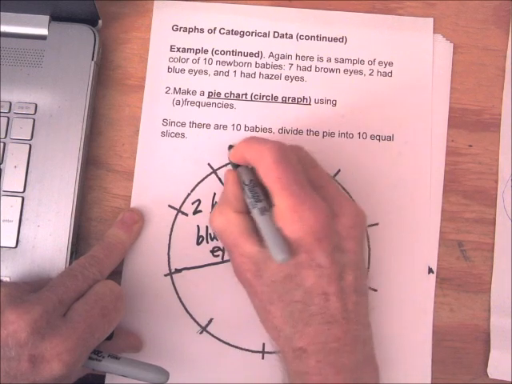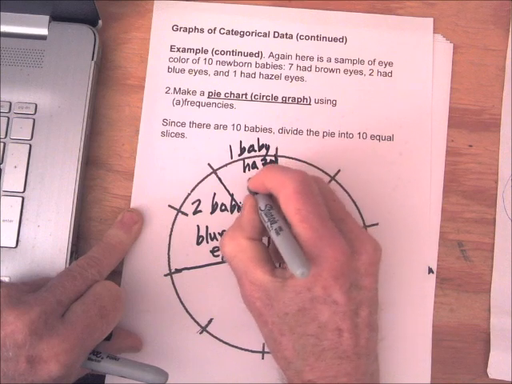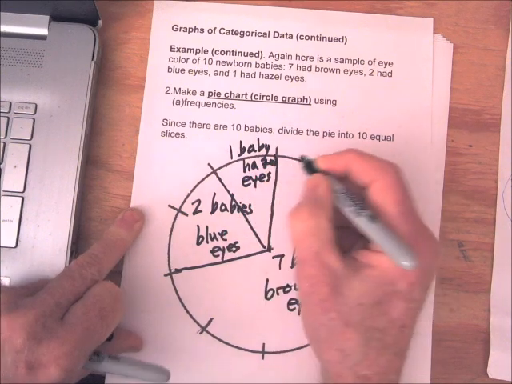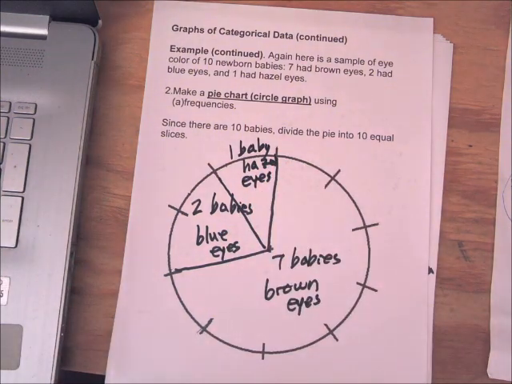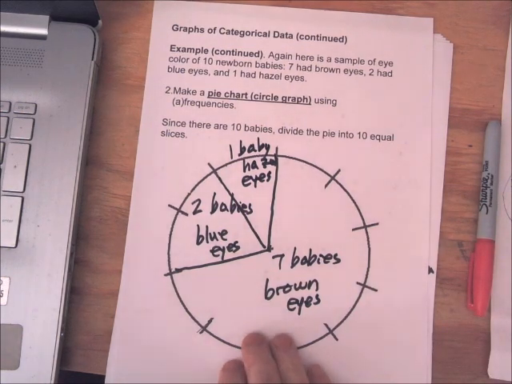And 1 baby, hazel eyes. That's just 1 slice here for the 1 baby with hazel eyes. That's a pie chart.